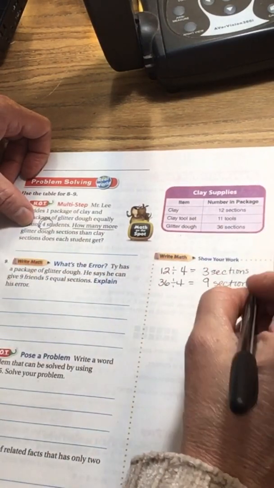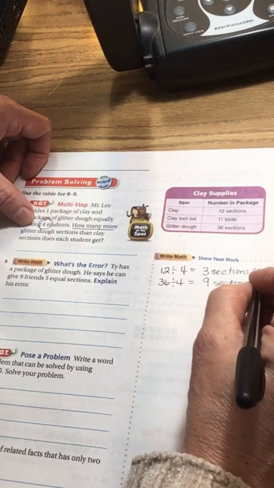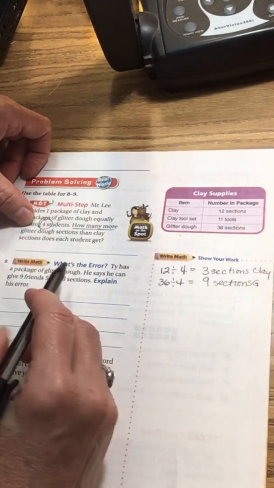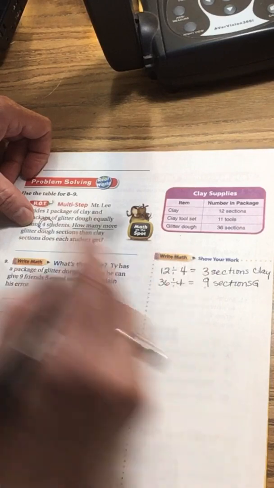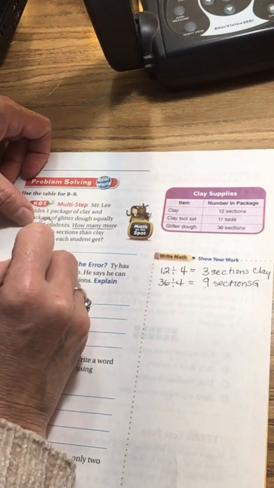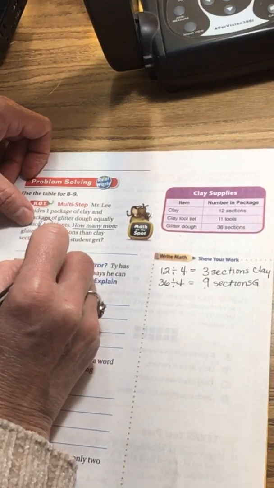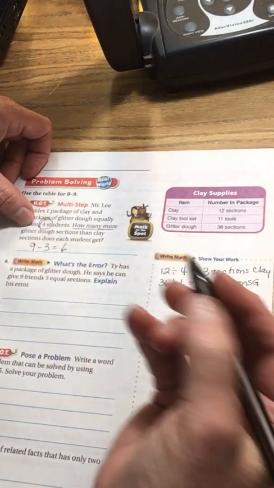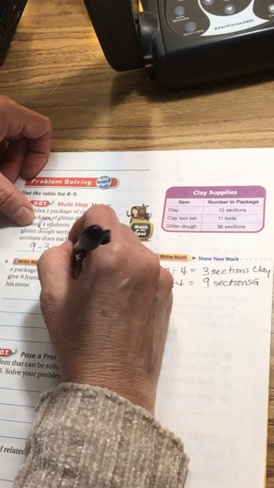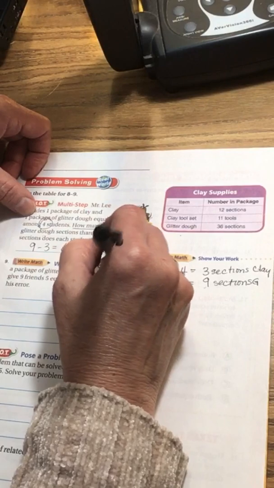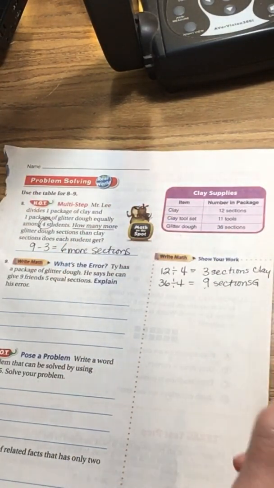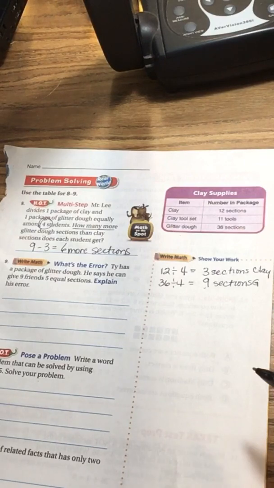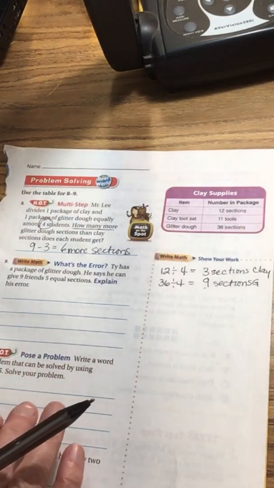Okay, now it says how many more glitter dough? This is the glitter. This is the clay. And so what are you going to do here? You got to take the biggest number, subtract the smaller number from it. So 9 minus 3 equals 6. There's 6 more sections of glitter dough than clay. Did y'all get that? Do you follow that?